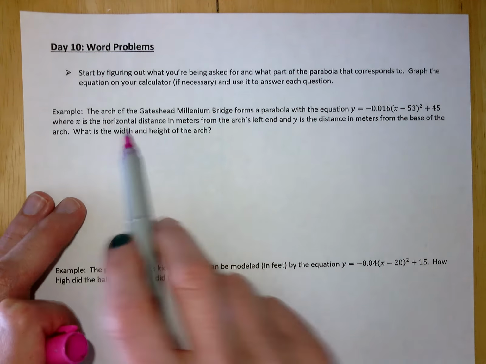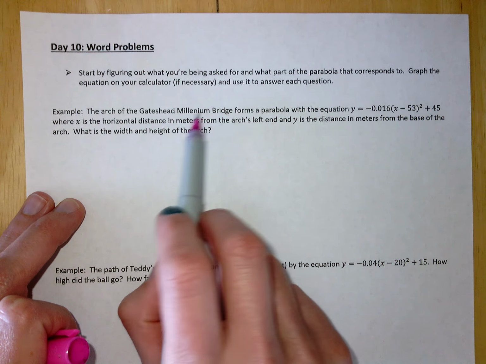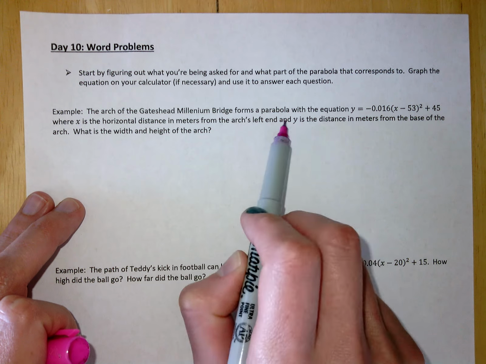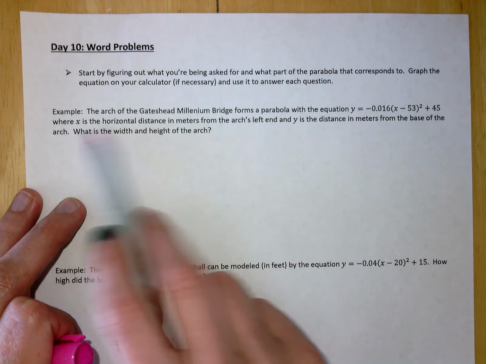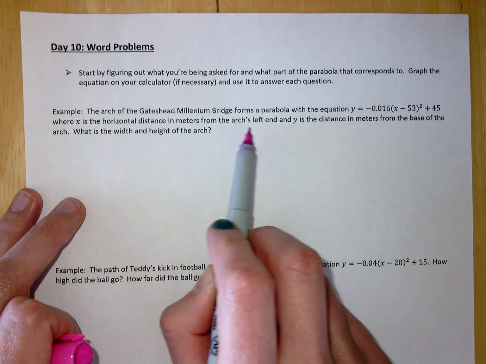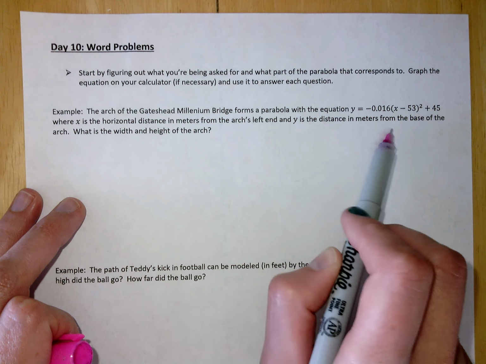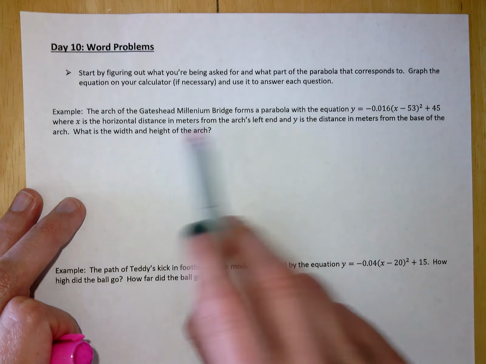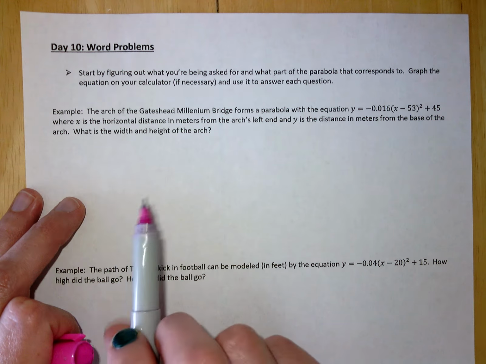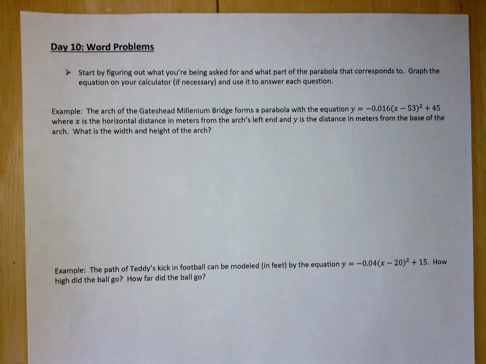Okay, so example: the arch of the Gateshead Millennium Bridge forms a parabola with this equation, where x is the horizontal distance in meters from the arc's left end and y is the distance in meters from the base of the arc. Now, this description of what x and y stand for is really important. So you need to stop and take a second and think about what that means.